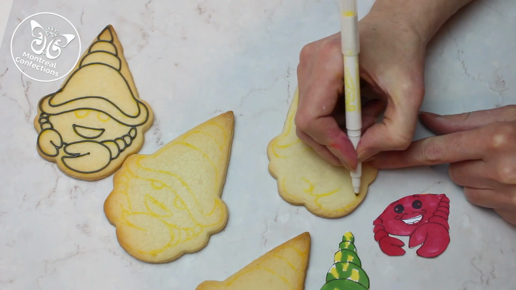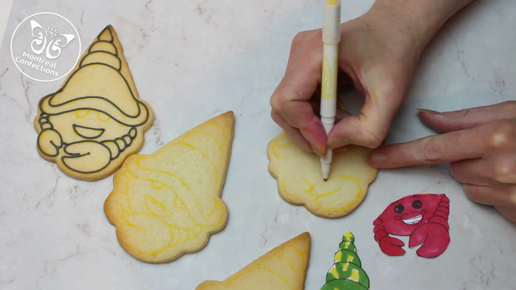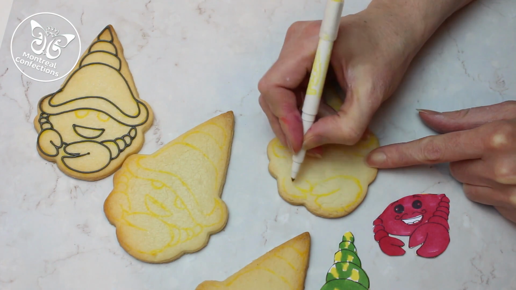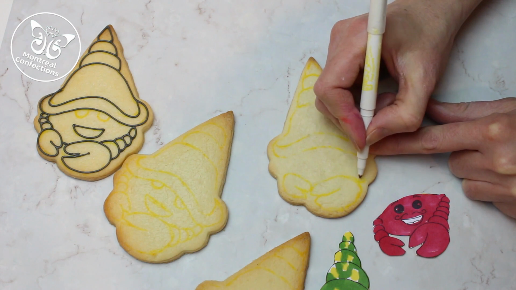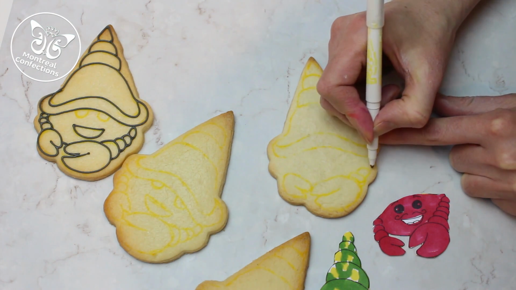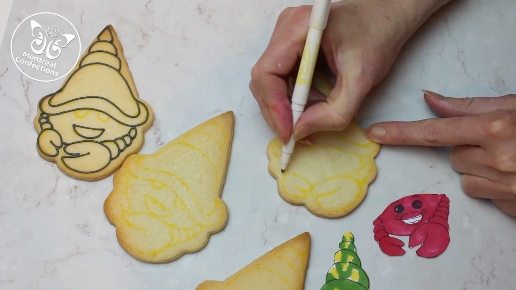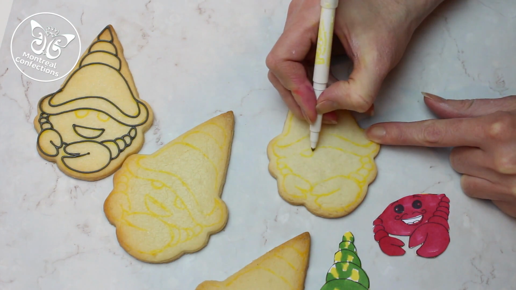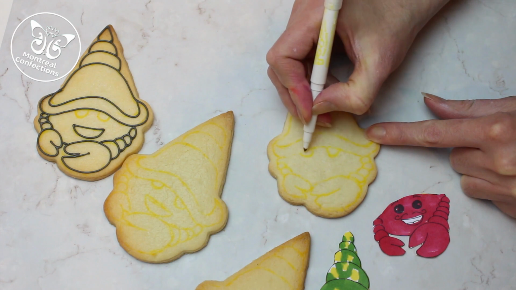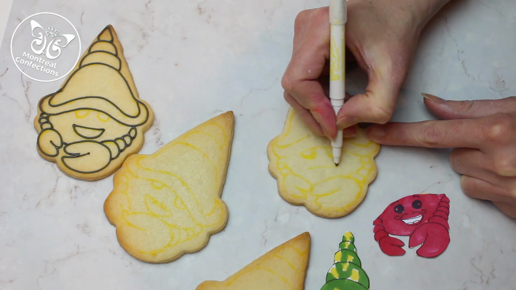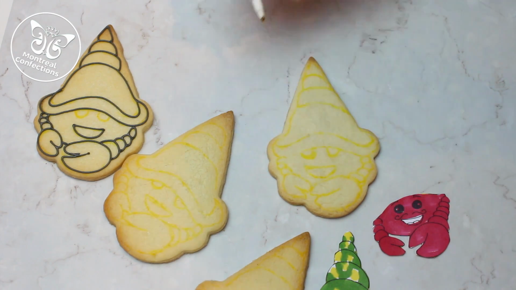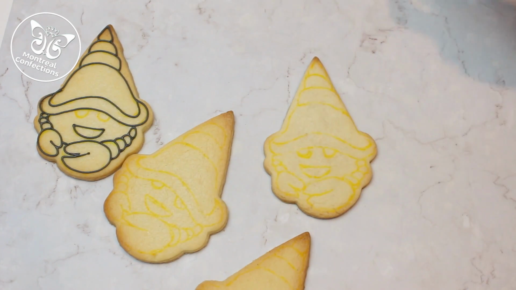So I'm drawing my claws first, like that, and then just some bubbles going up, and then eyes that are peeking out from underneath the shell, and then his smile, and that's it. Now we can outline this.